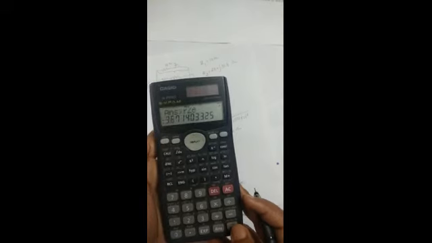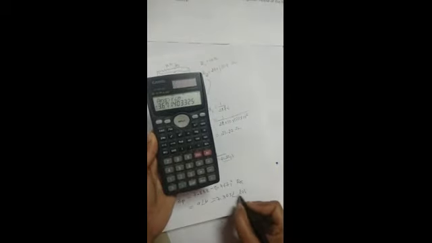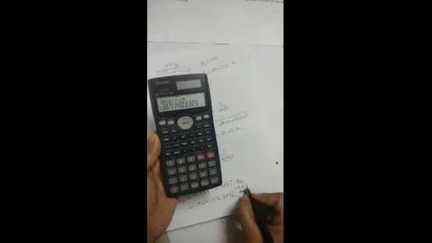Again you want the polar form, so shift equal, and it should be minus 3.67. So 7.303 at an angle minus 3.67 ohms. This is your total impedance. So the first task we have completed, that is 7.303 at an angle minus 3.67.